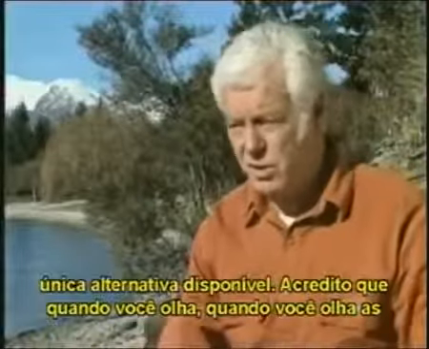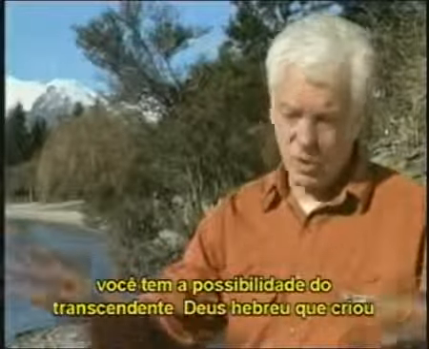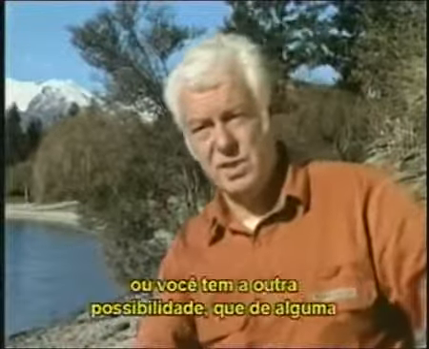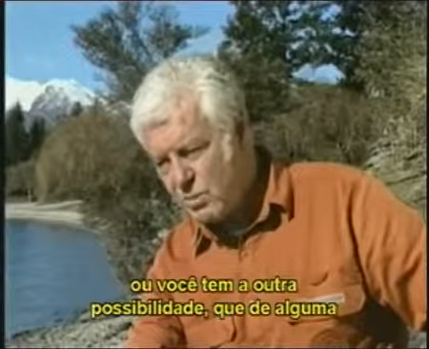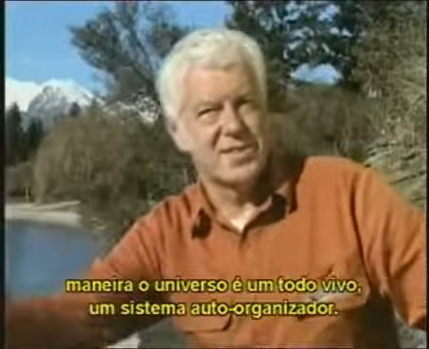I think when you look at the laws of nature and you look at the cosmos, you have these two conflicting possibilities. You have the possibility of the transcendent Hebraic God who created the world and organized all the laws of nature to this end, or you have the other possibility that somehow the universe is a living whole, a self-organizing system.